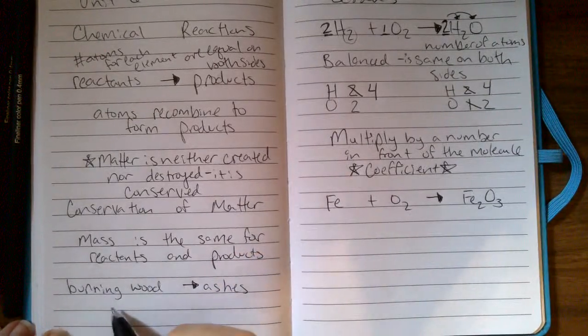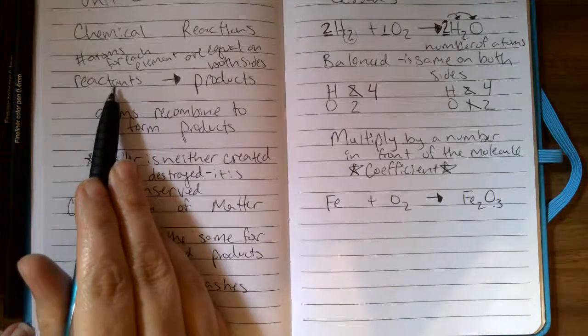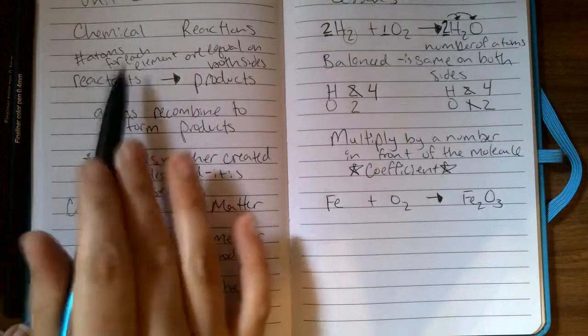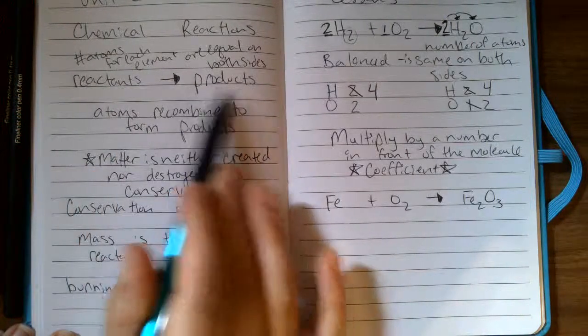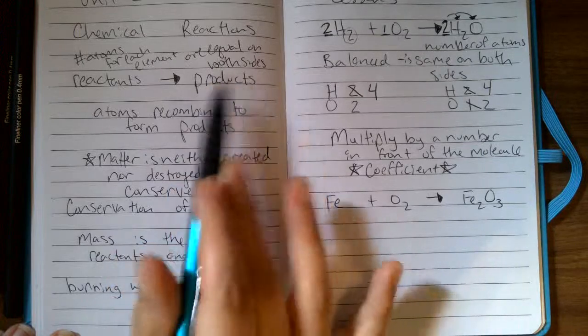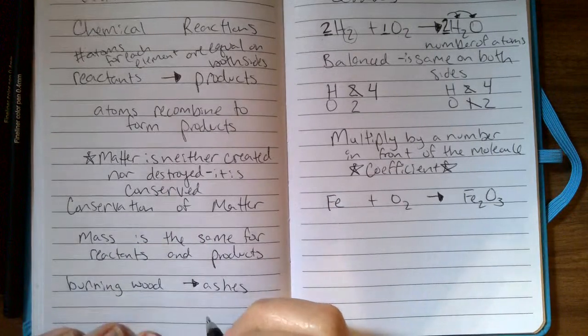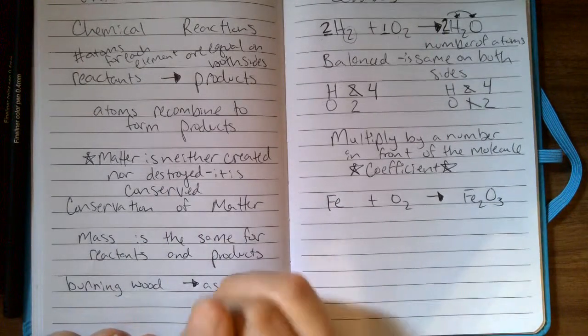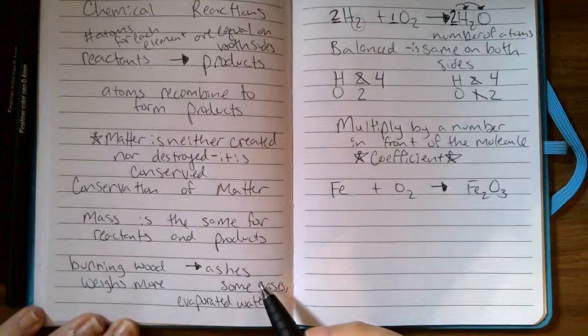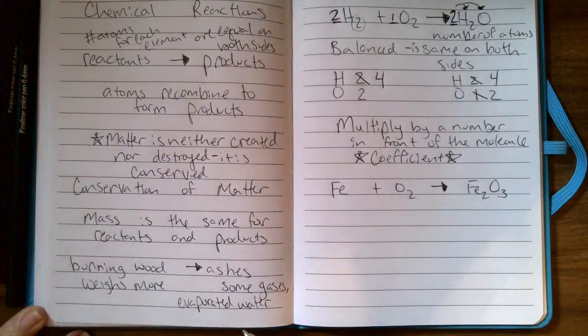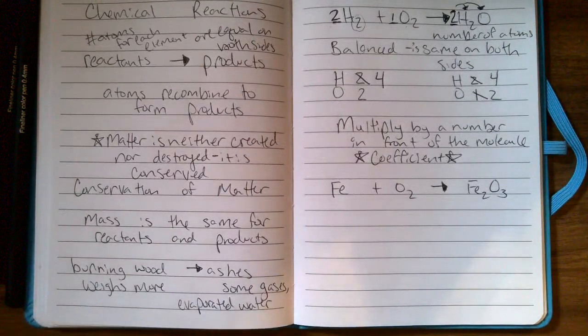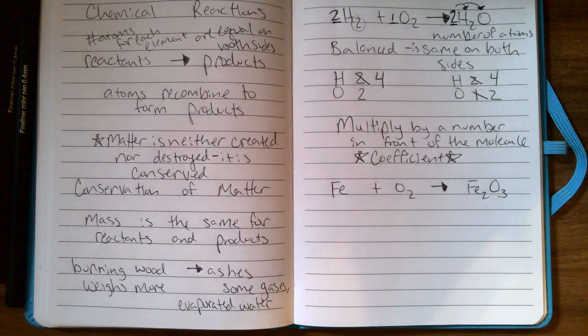Some of the reactants, as they changed their combinations to form the products, formed products that were now gases, or even things like water that evaporated. And as these gases and this water evaporate to the surroundings, we're not always catching all of it to compare that mass.